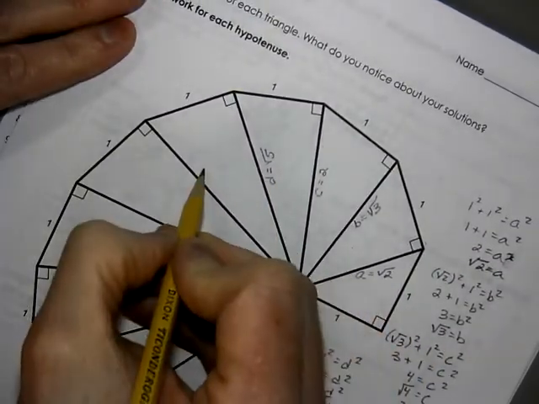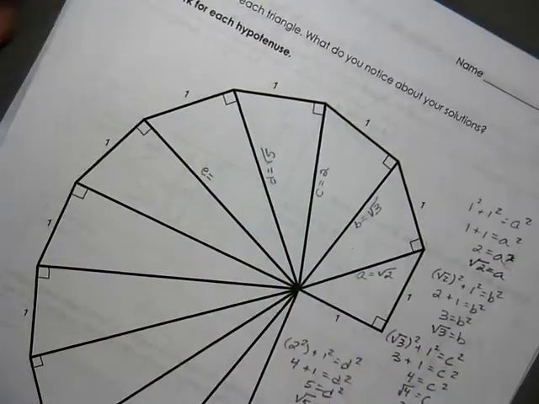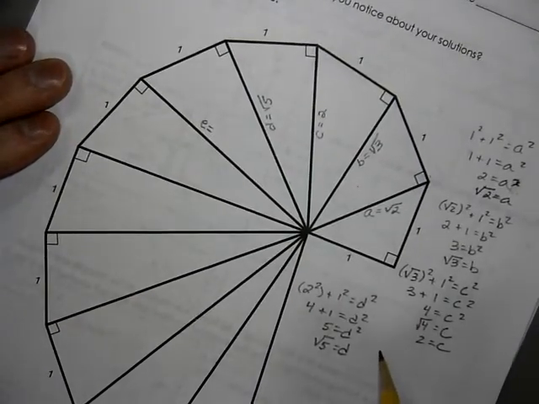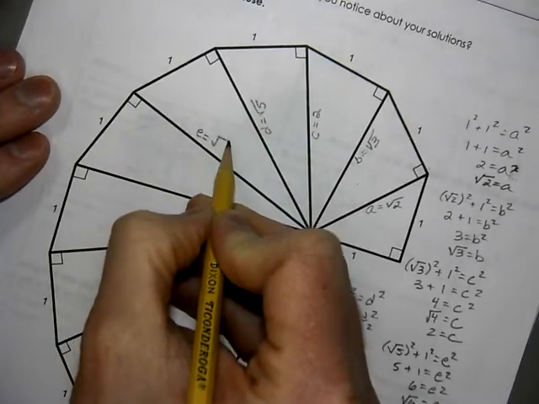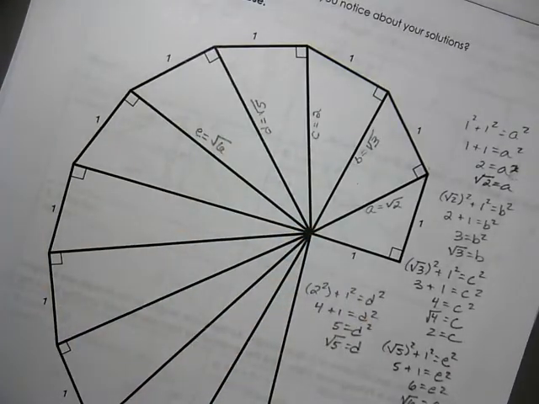And then we move on to the next one. Call this one E. So we have the square root of 5 squared plus 1 squared, and that equals our E squared. When you square a square root, you get what's inside. And I think we're definitely starting to see the pattern. But I'd like you to show your work. Just a good practice on how you set these up and how you do the math.